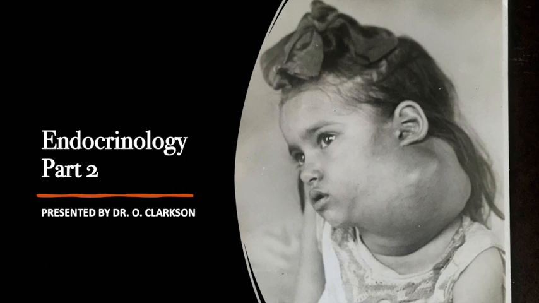What's the major cause of Cushing's disease? Remember, we talked about the pituitary. It's going to be a pituitary adenoma. That's going to be the major cause of Cushing's disease, about 70% of cases. What's the cause of Cushing's syndrome? Adrenal adenoma. That's going to be the major cause at the level of the adrenal glands.